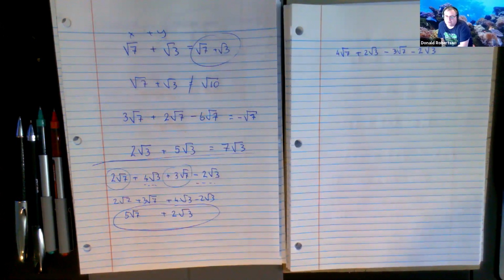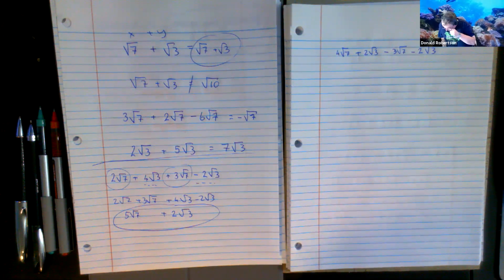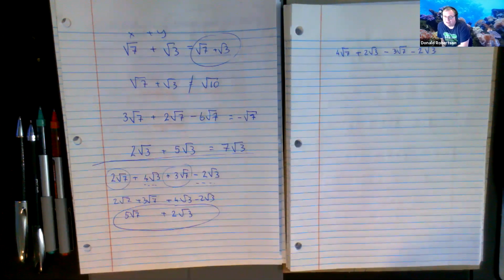I'll let you look at that one for a few seconds. This one is sneaky. And it's not that you don't do the same process. You do the exact same process as we did here. And the sneaky part is in what the answer eventually looks like.